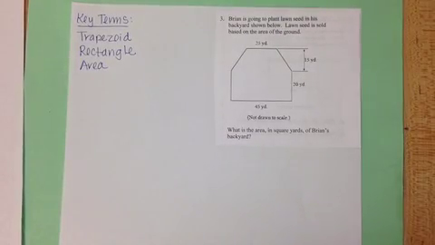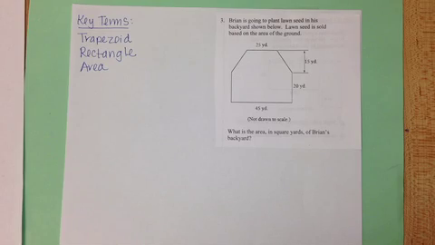So we have another problem dealing with the area and perimeter of polygons for benchmark G.2.5. Number 3 says Brian is going to plant lawn seed in his backyard shown below. Lawn seed is sold based on the area of the ground. What is the area in square yards of Brian's backyard?